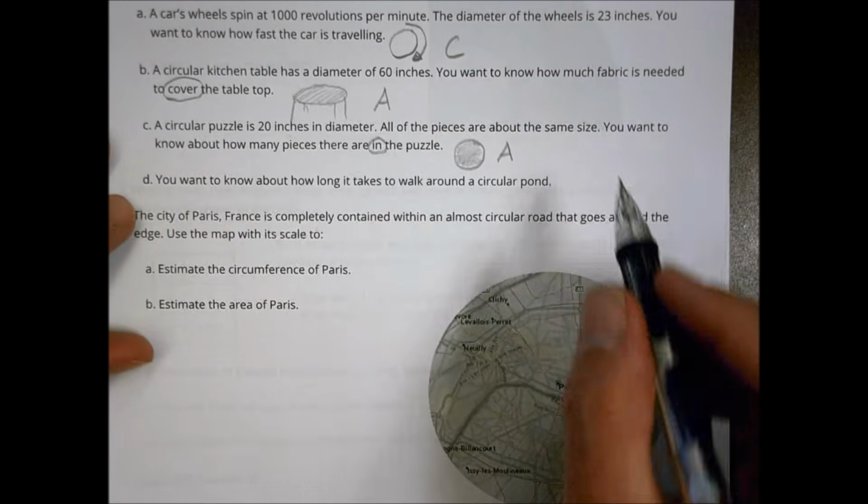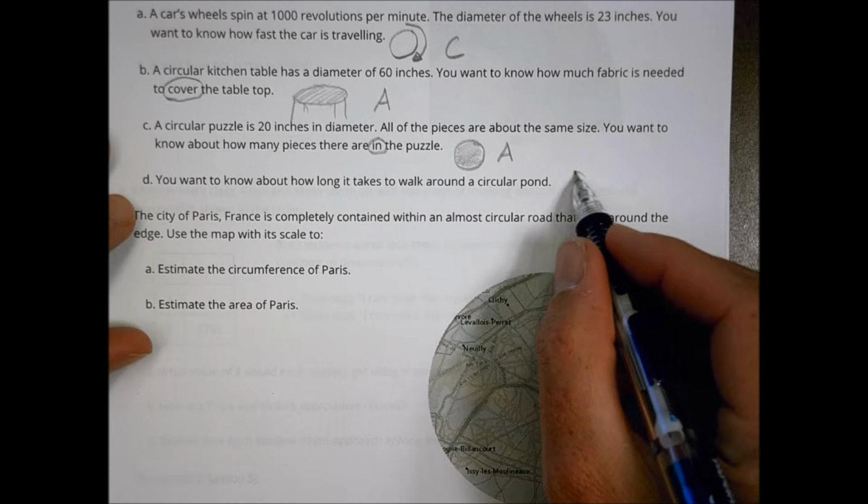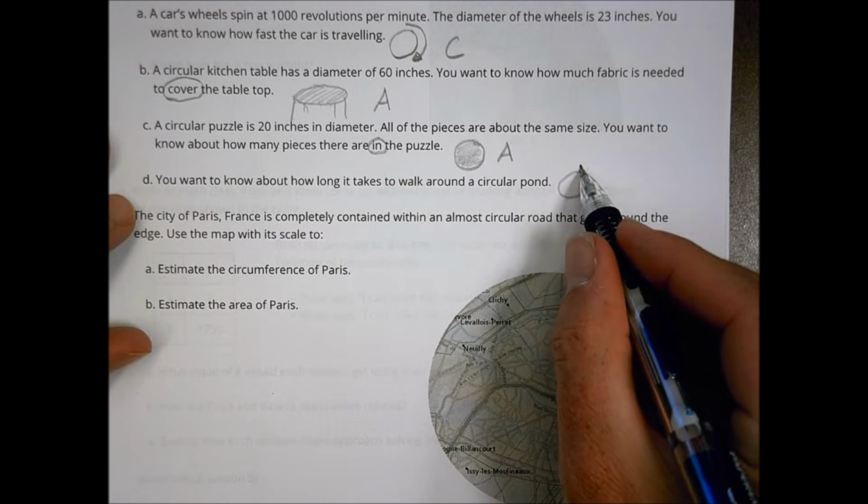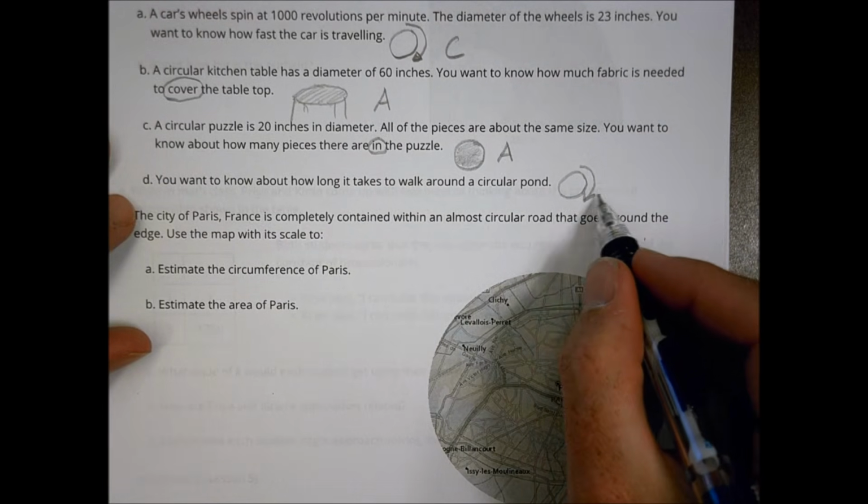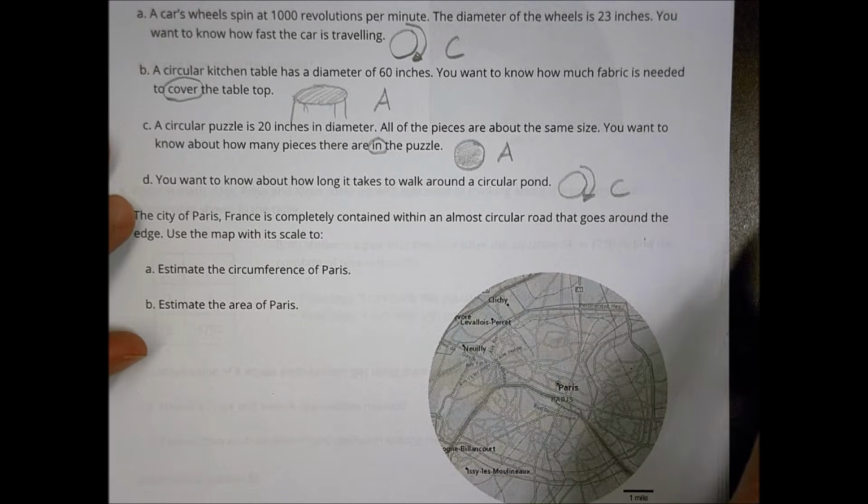You want to know how long it takes to walk around a circular pond. So there's the pond, and you're walking around it. We would call that a circumference problem, wouldn't we?